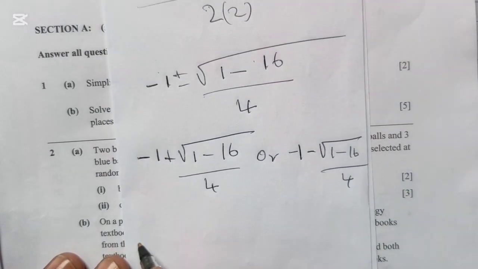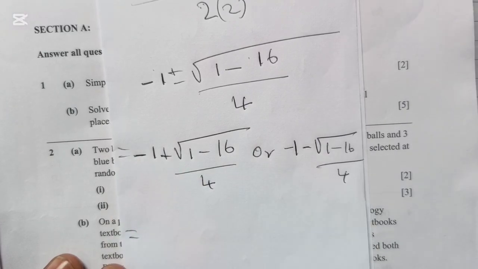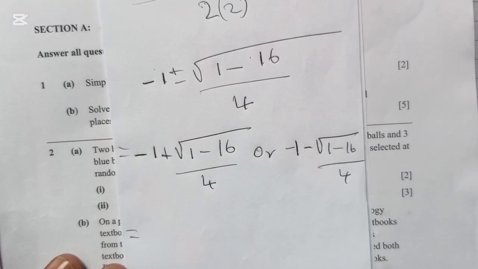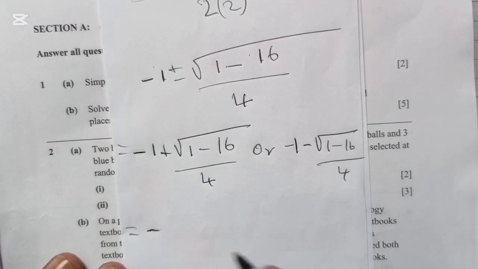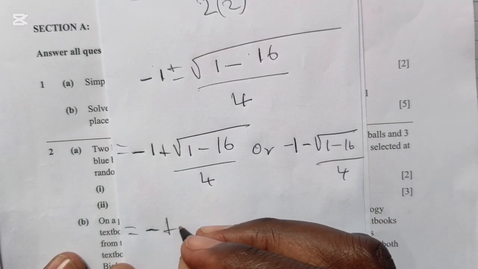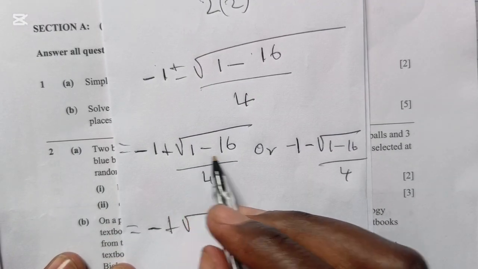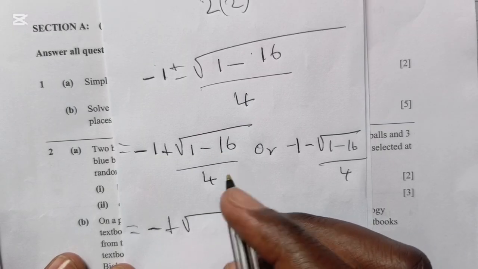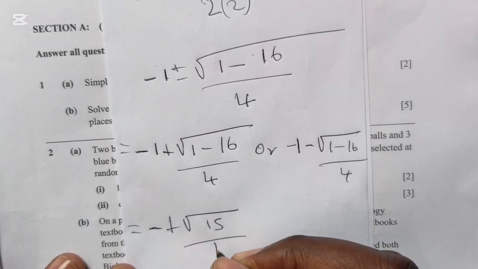If you want, you can do it directly, but we'll just do it for the sake of understanding. So I say negative 1 plus, we subtract, 1 minus 16, that is 15 over 4.